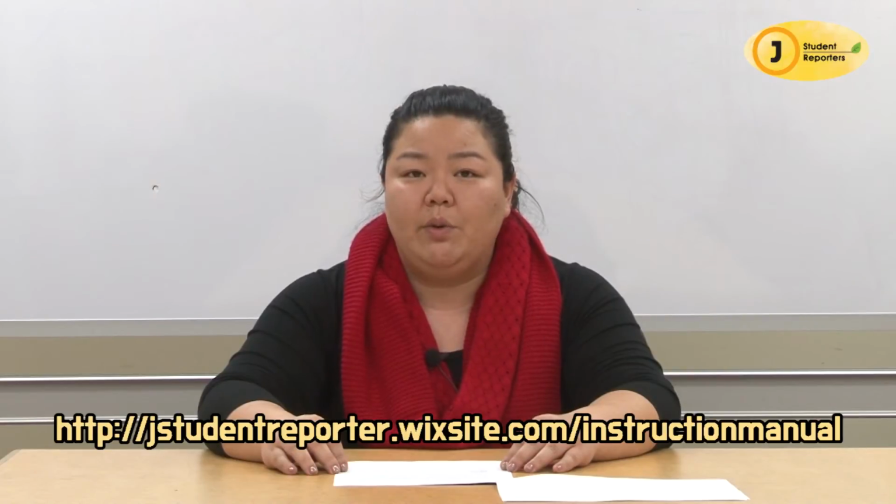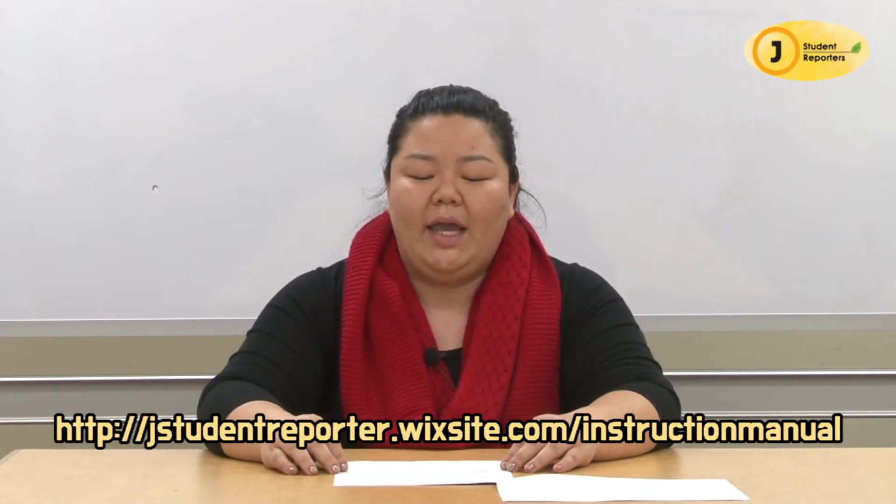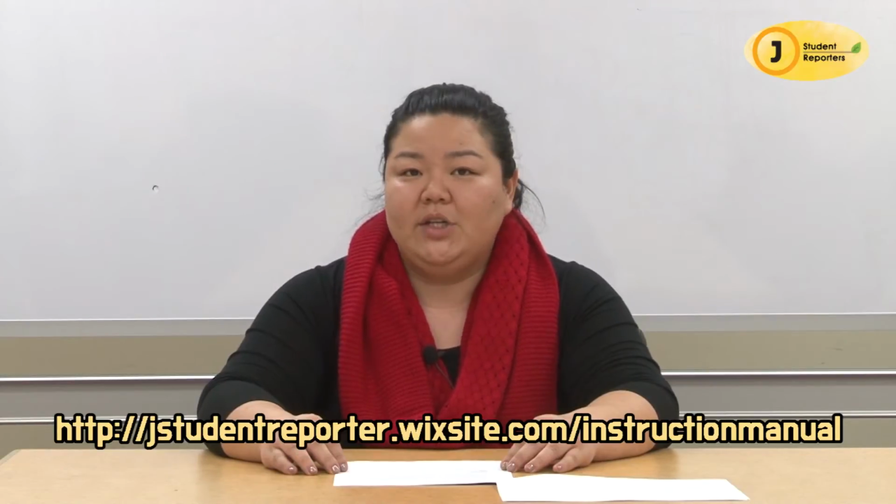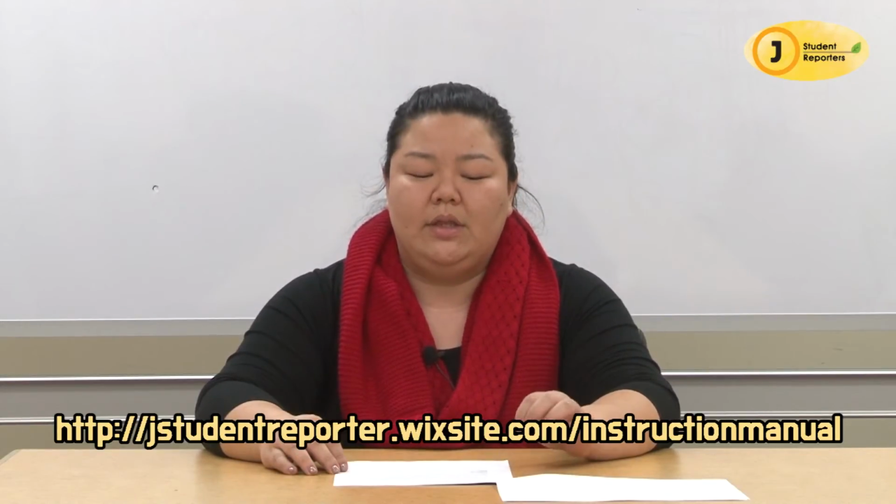For your convenience, we have also allowed access to the calendar on our instruction manual website, which can be found at jstudentreporter.wixsite.com/instruction manual.